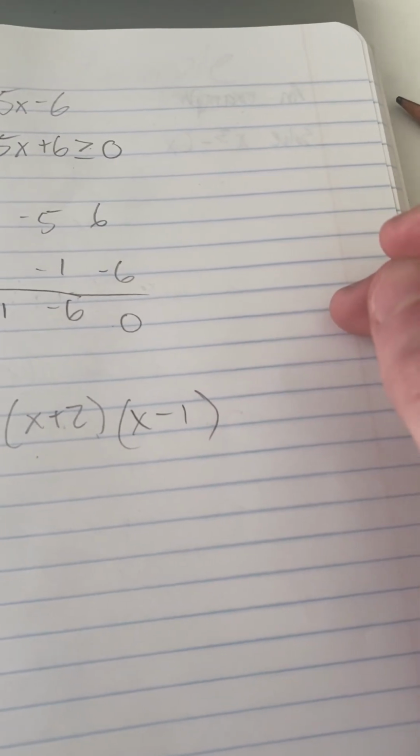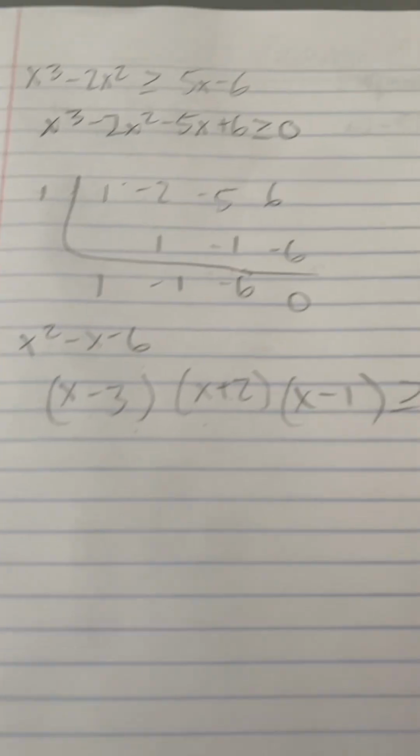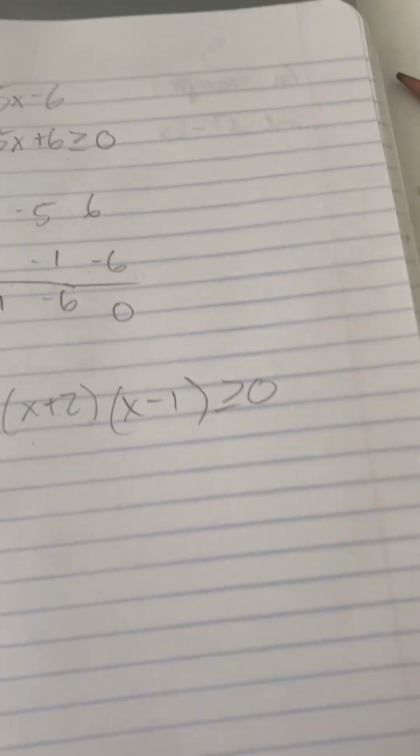And then that is all obviously more than or equal to 0. And using the same sign chart, same methods with the positives and negatives, we'll know that the answer is as so.